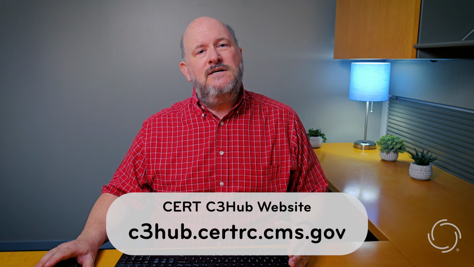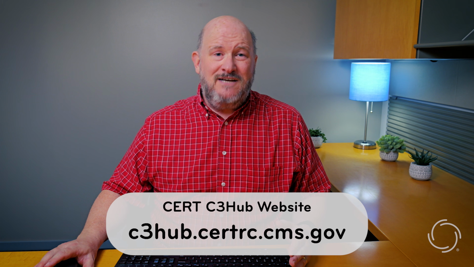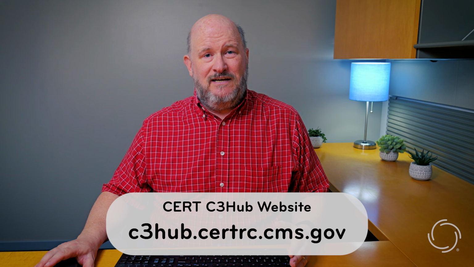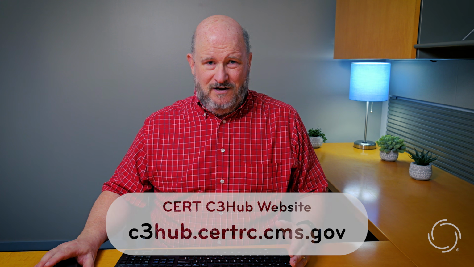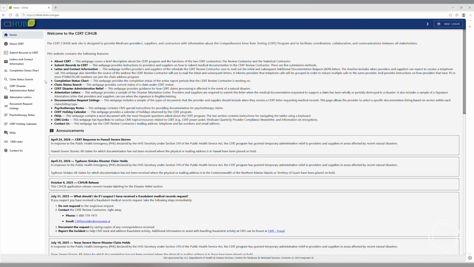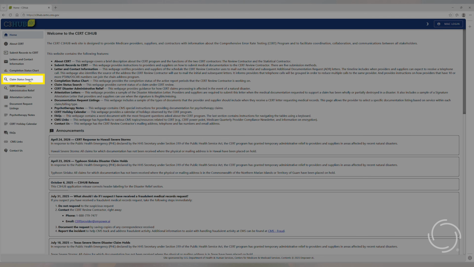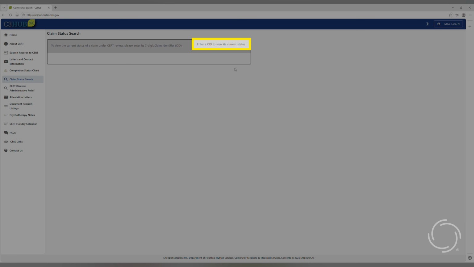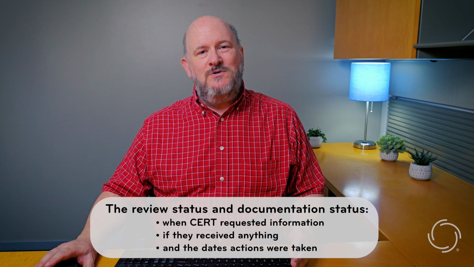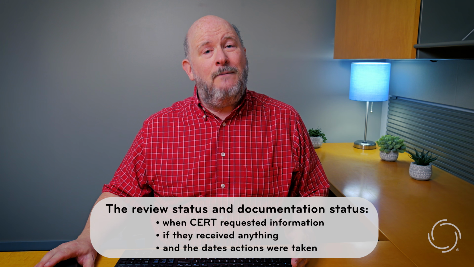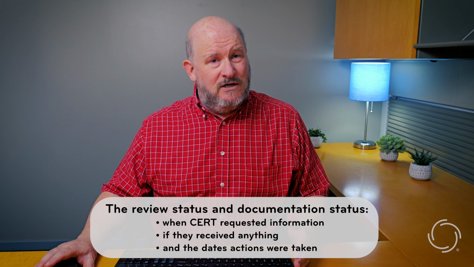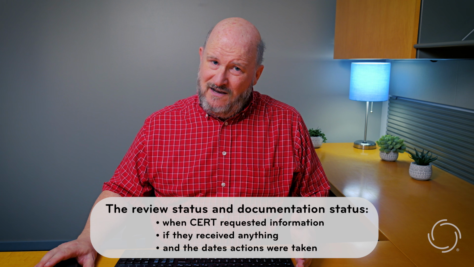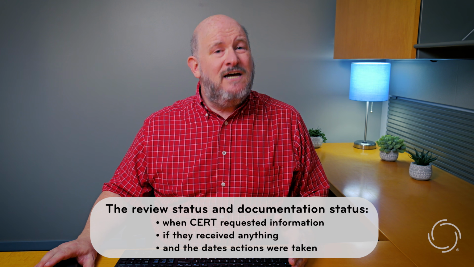How do you know what's needed? You'll want to head over to the CERT C3 Hub website. The address is c3hub.certrc.cms.gov. Once you're on the site, 1. Click on Claim Status Search on the left side of the page. 2. Enter your CID, that's your Claim Identifier, and press Enter. This will show you the review status and documentation status of your claim. When CERT requested information, if they received anything, and the dates the actions were taken.